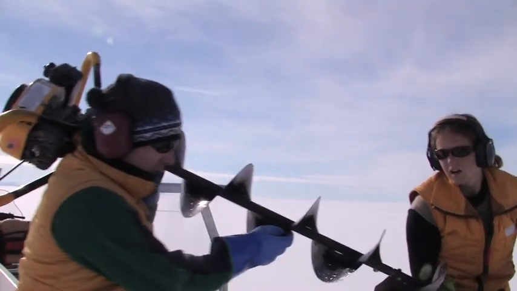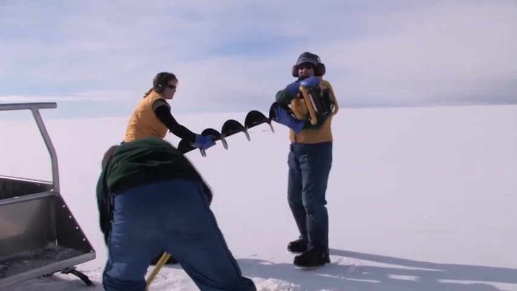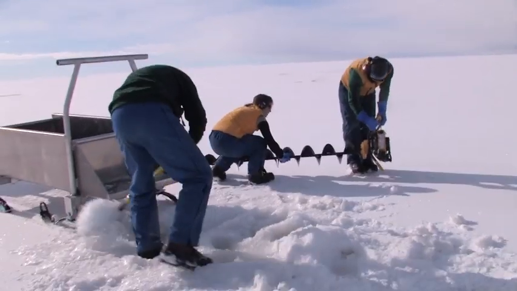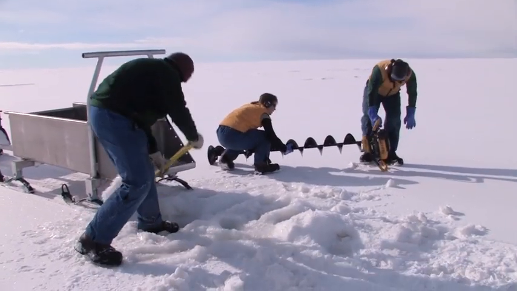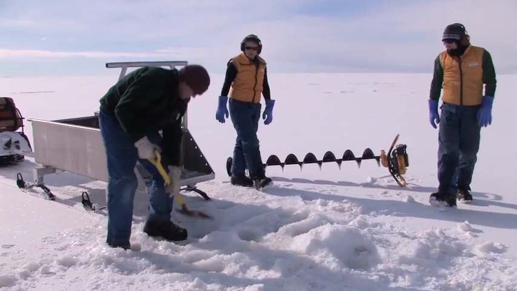The first thing you need to do is drill through the ice. If you can't get to the ocean, you can't do oceanography through ice. Shoveling.